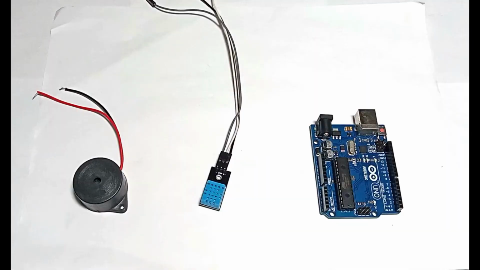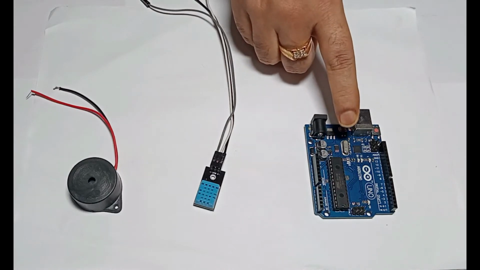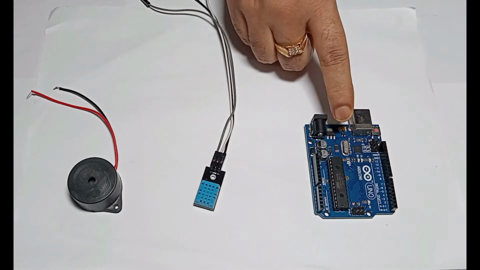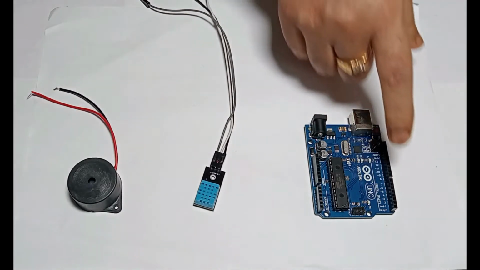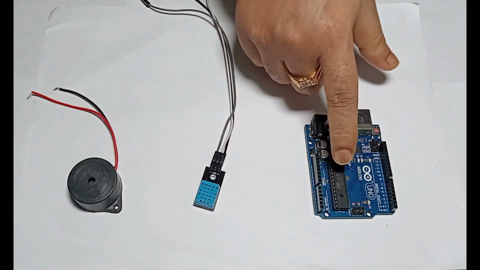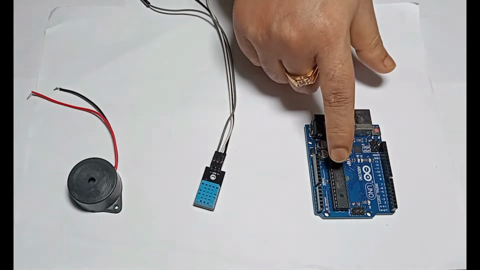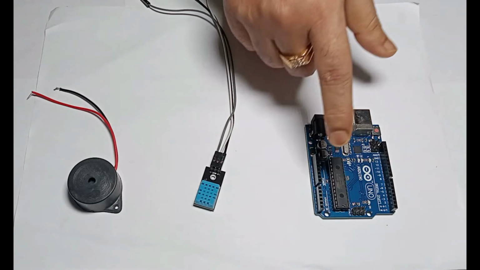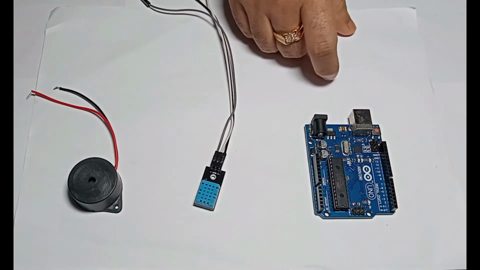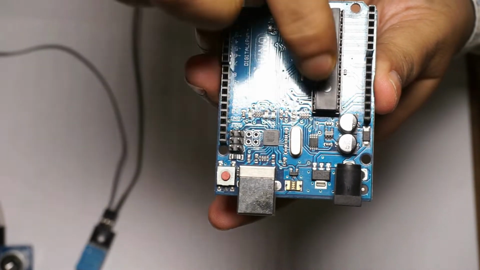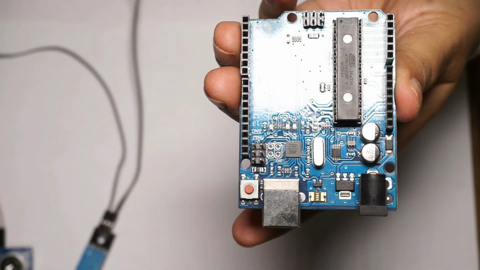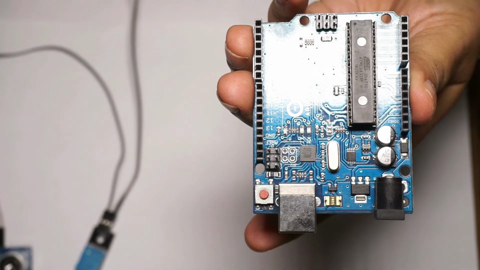Now let's look at the real components. This is the Arduino Uno board, or you can say this is a microcontroller board, and this is the microcontroller Atmega 328, which has an 8-bit microprocessor. This is the microcontroller. Already I told you what a microcontroller is.